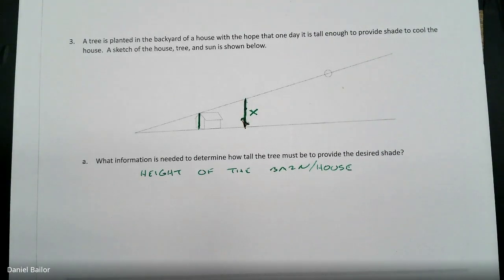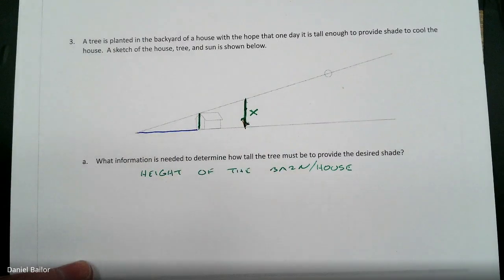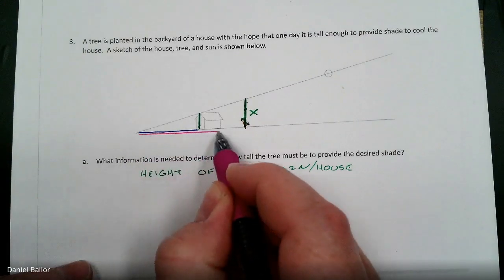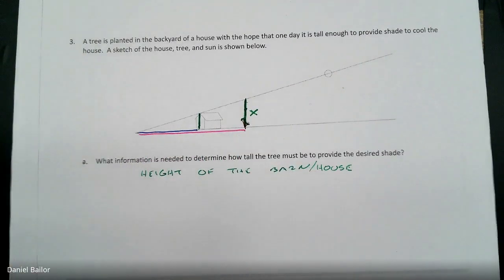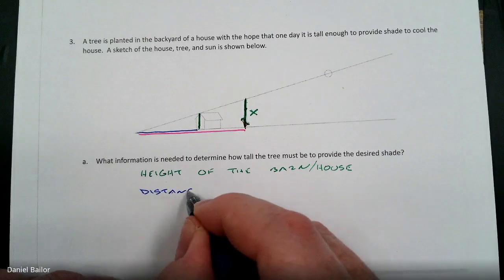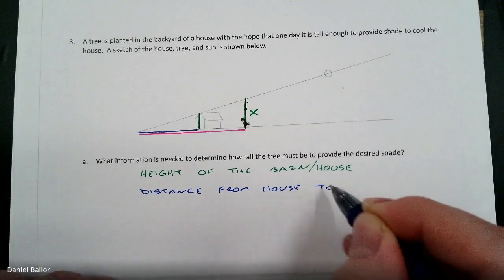We also need another side that we can measure. We need this right here. We need that piece of the triangle. And we need that piece. We need both the blue and the pink line. We need the distance from house to end of shadow.